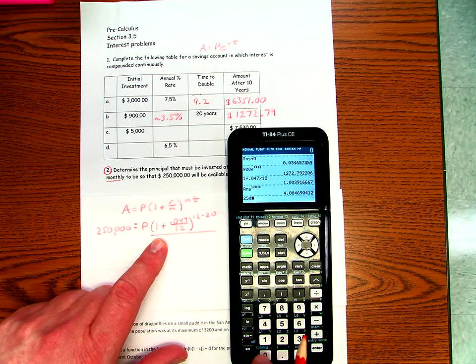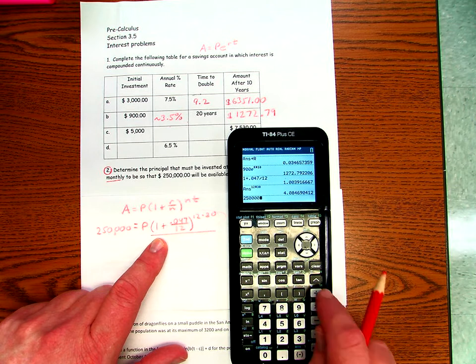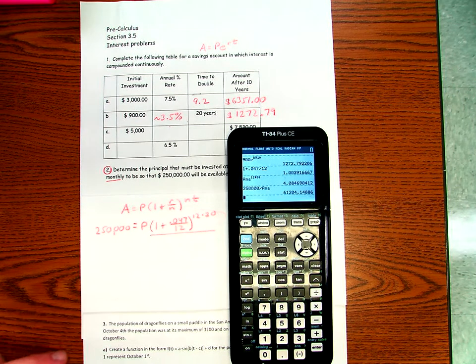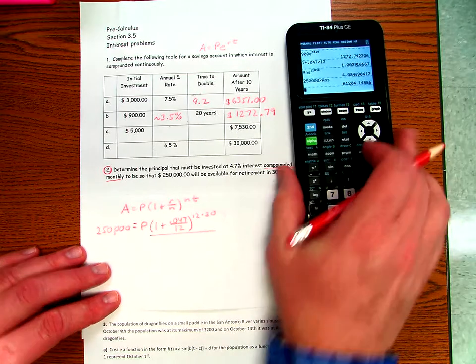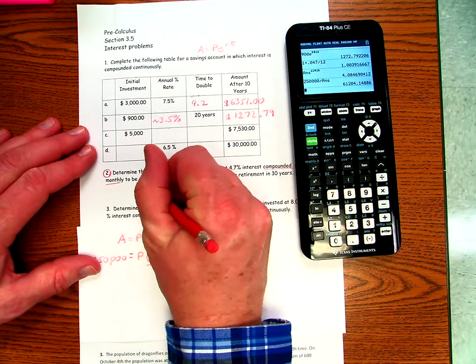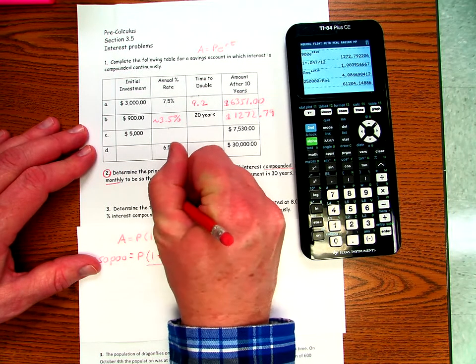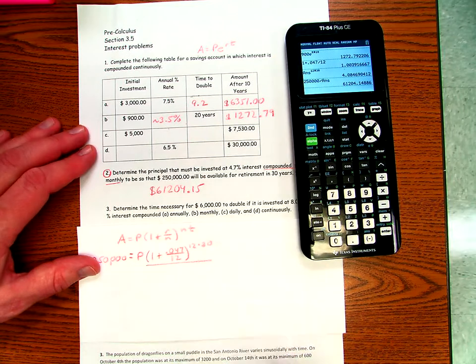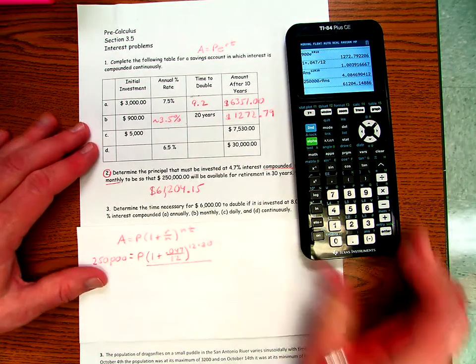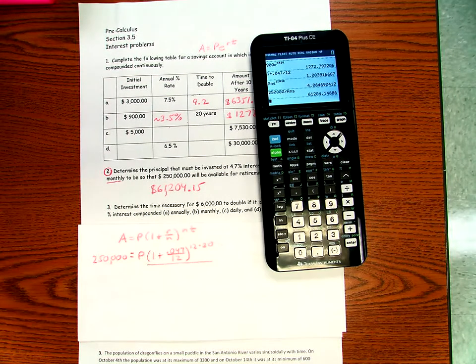So 250,000 divided by answer, and that will give us the number they're asking for. I'll copy it right here: 61204.5. So we'd have to invest roughly $61,204 in order to reach that retirement goal.